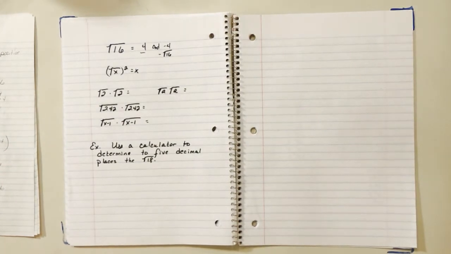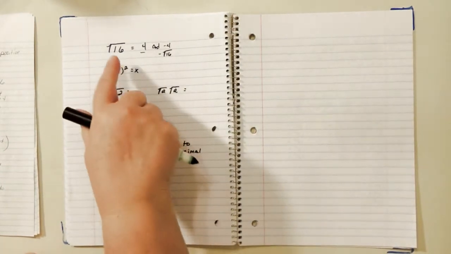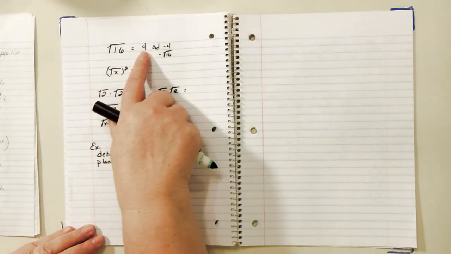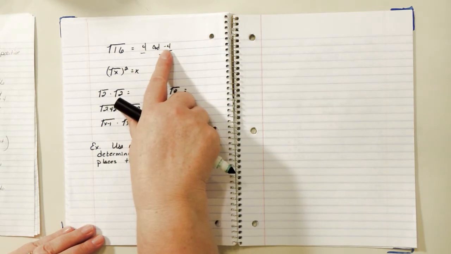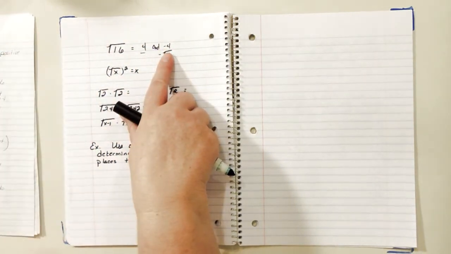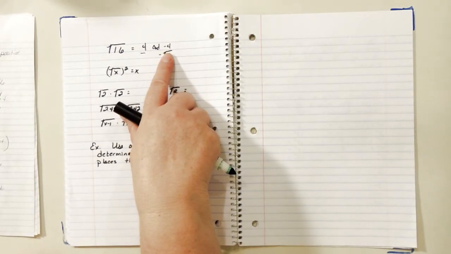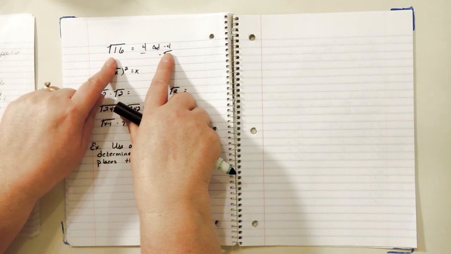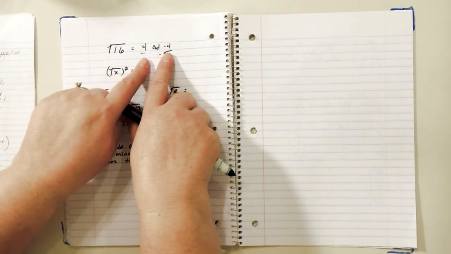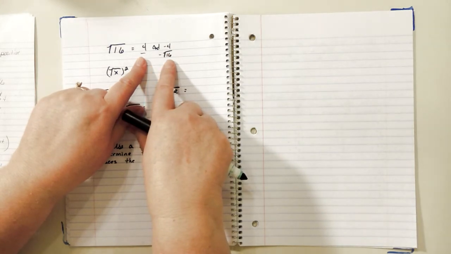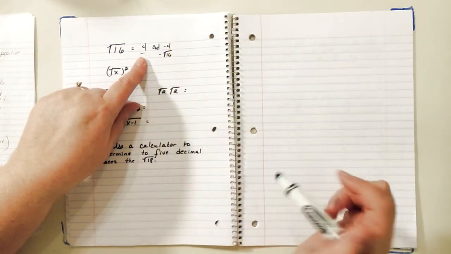Every positive number has one positive and one negative square root. For example, if we take the square root of 16, the answer could be 4, or it could be negative 4, because 4 times 4 equals 16, and negative 4 times negative 4 equals 16. In your book, when they ask, what is the square root of 16? They want the positive root. If they want the negative root, they'll say the negative square root of 16 to get negative 4.